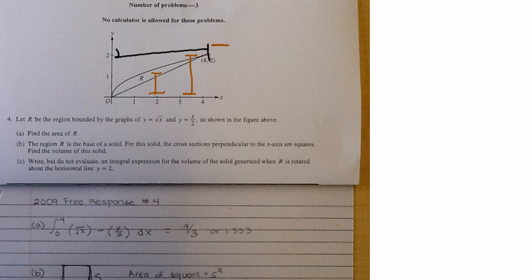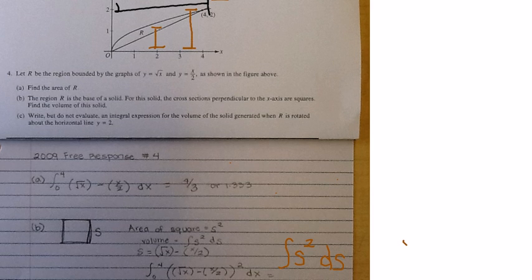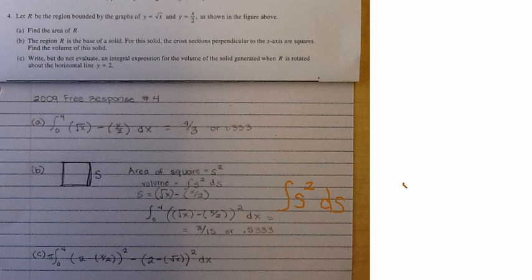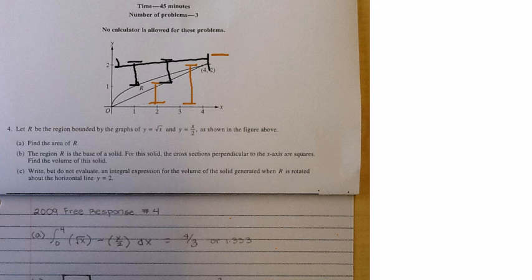So you have to decide which one is furthest away from y equals 2. In this case, you have this curve right here, which is square root of x, which is smaller than this curve, x divided by 2. So in this case, you're not going to have the same order in your integral. Also, it's 2 minus the curve.